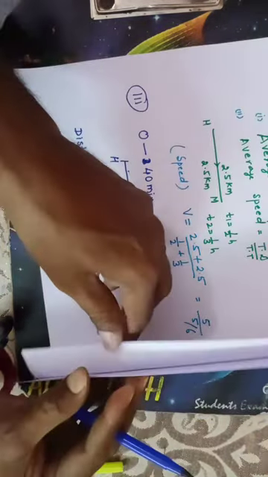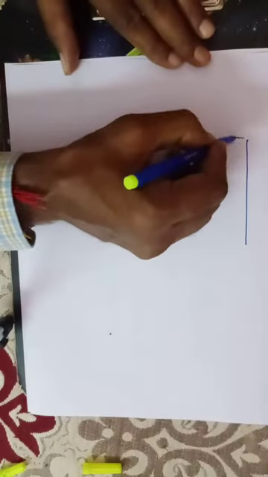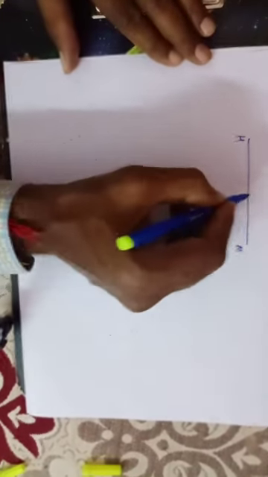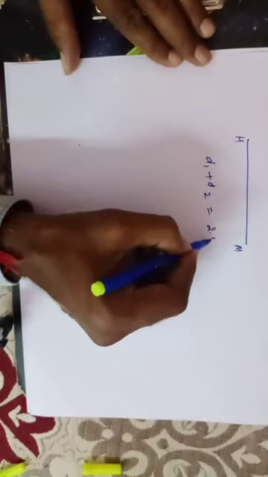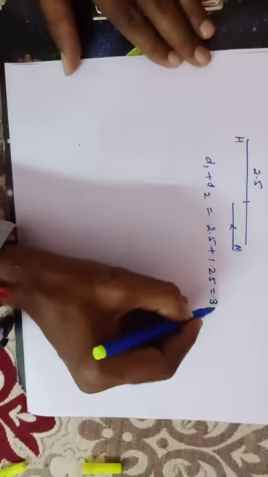So total distance home to market is D1 plus D2, 2.5 plus 1.25, it will be 3.75.